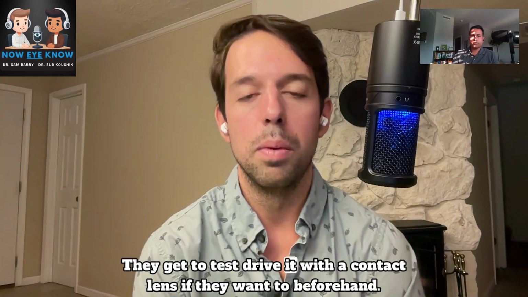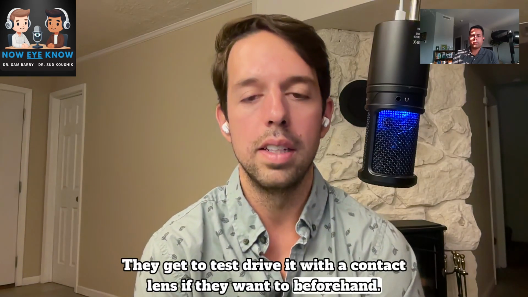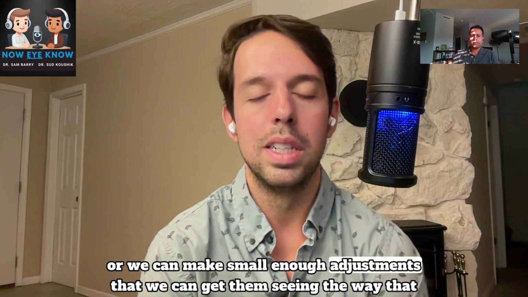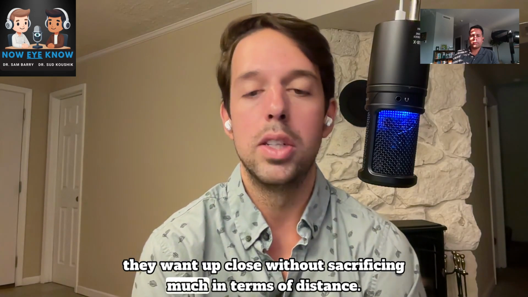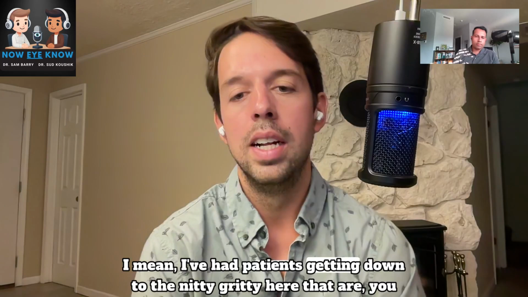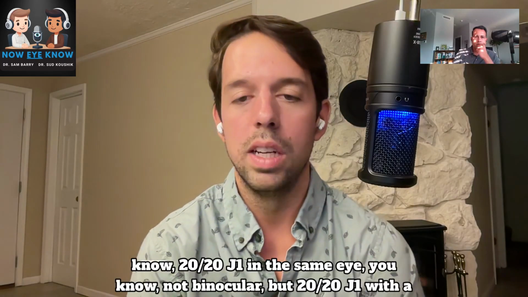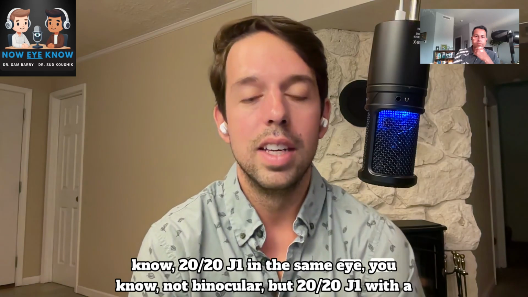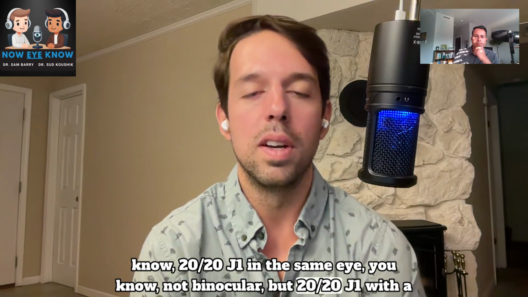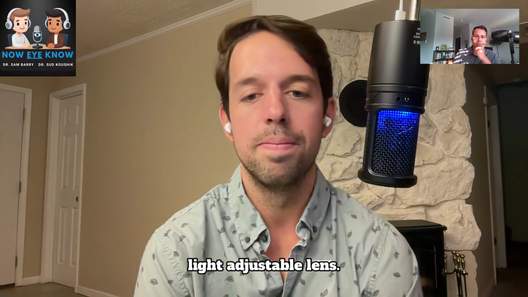They get to test drive it with a contact lens if they want to beforehand, or we can make small enough adjustments that we can get them seeing the way that they want up close without sacrificing much in terms of distance. I've had patients getting down to the nitty gritty here that are 20/20 J1 in the same eye, not binocular, but 20/20 J1 with a light adjustable lens.